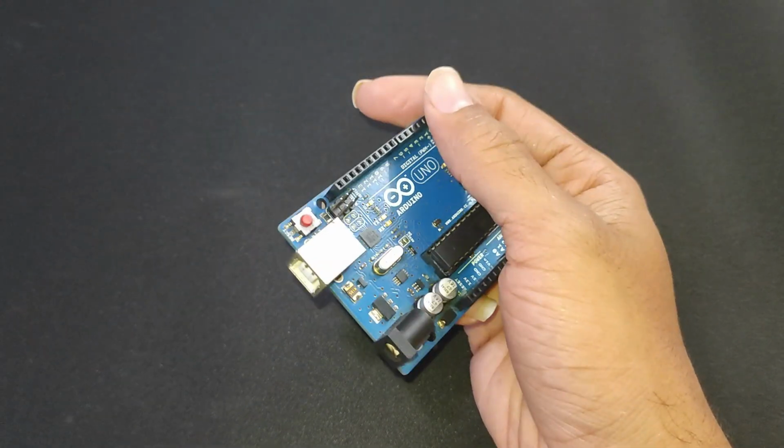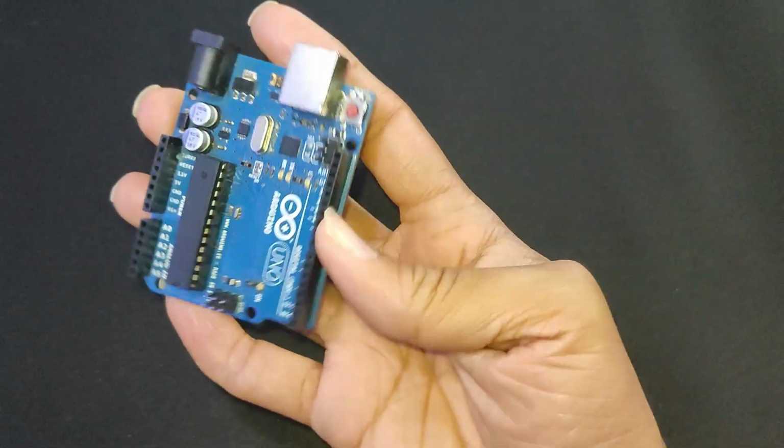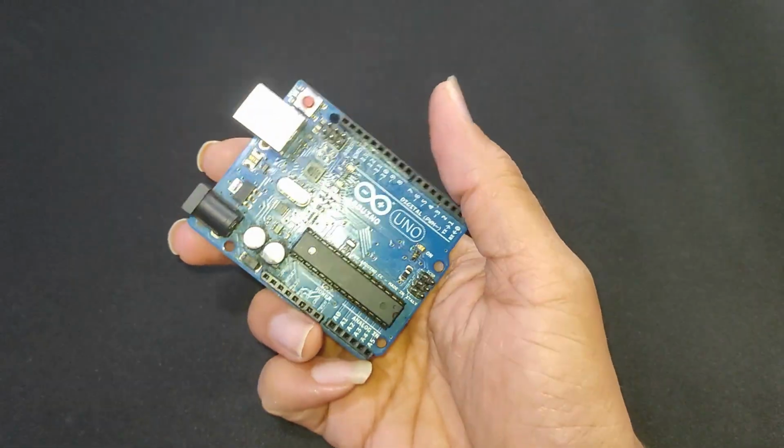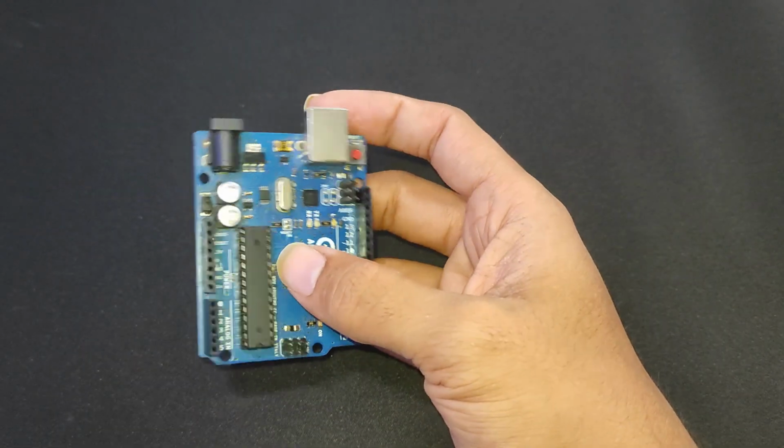Today we will learn about Arduino UNO, how we can use it, how we can program it, and how we can connect different hardware devices to it. Let's begin with the basic introduction.